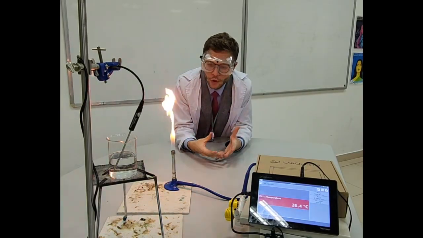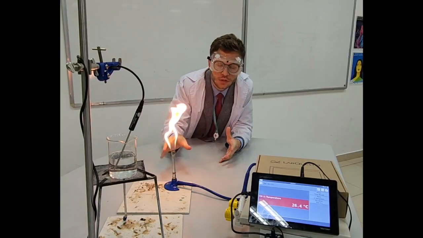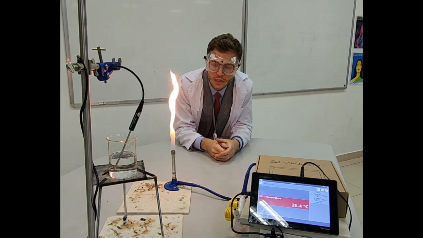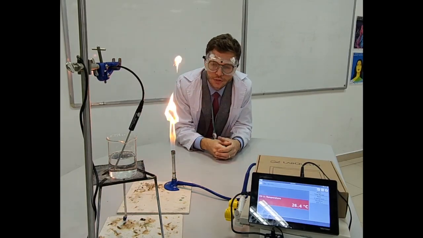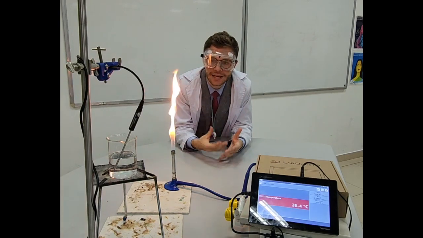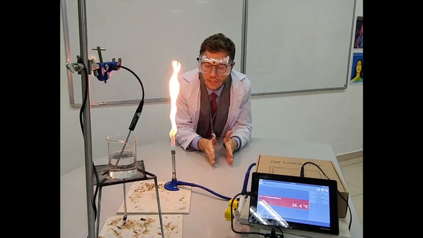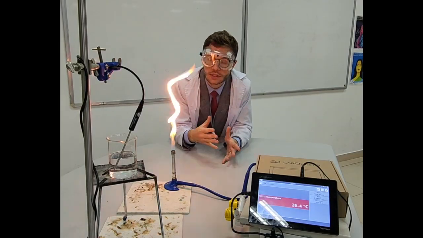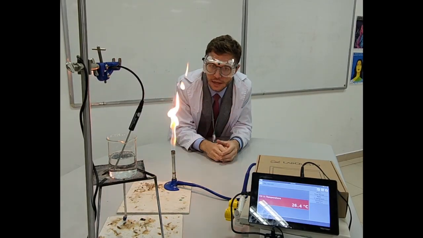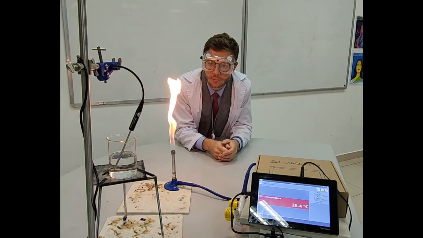Once it starts to boil, I'm also going to continue to supply thermal energy to the water. What do we think is going to happen to the temperature of the water as it boils? Do we think the temperature is going to stay at 100 degrees? Do we think the temperature is going to continue to rise as I continue to add thermal energy? Or do we think the temperature is actually going to decrease?